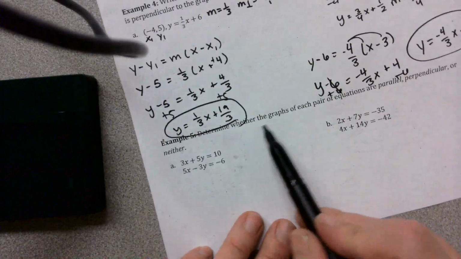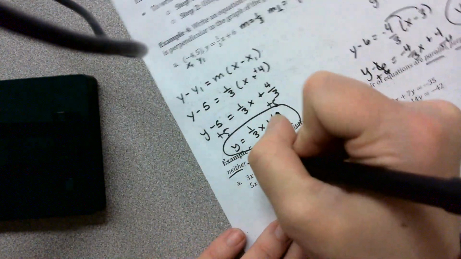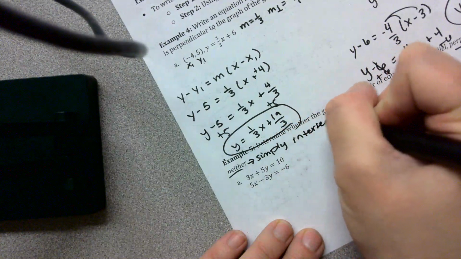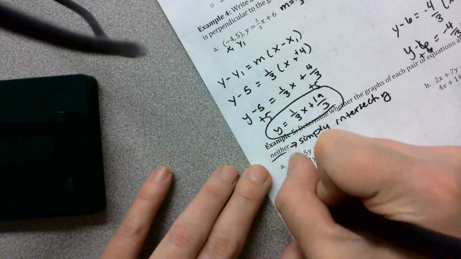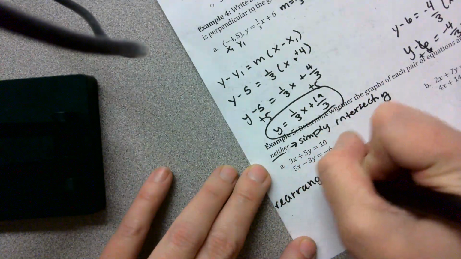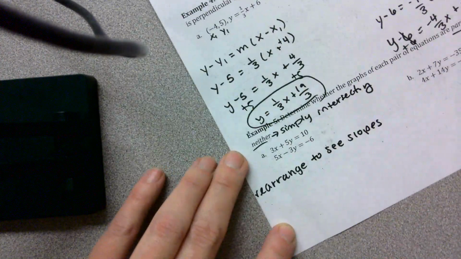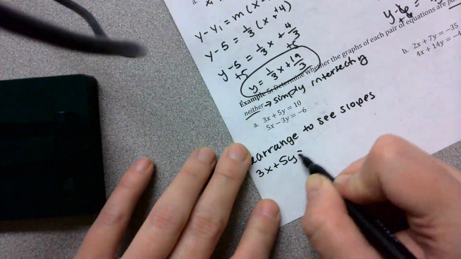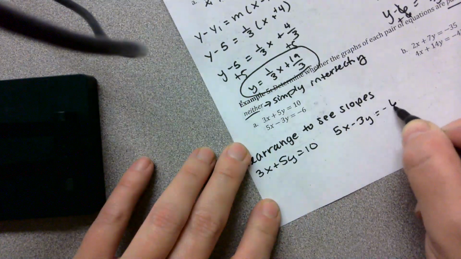It says, determine whether the graphs of each pair are parallel, perpendicular, or neither. Neither, I should just say, simply intersecting. So we need to rearrange to see slopes. So this one and this one need to be rearranged.